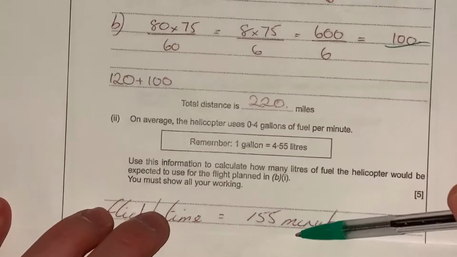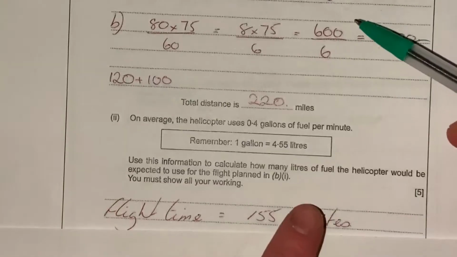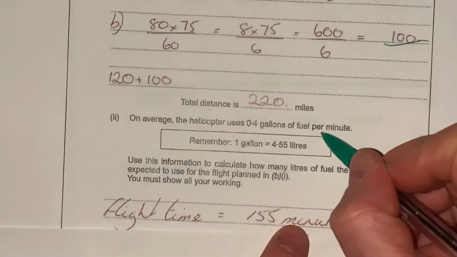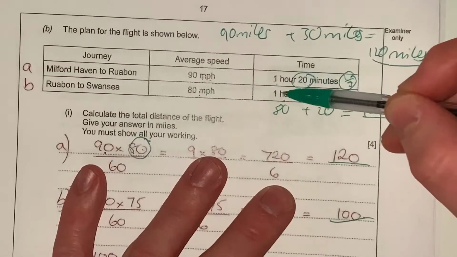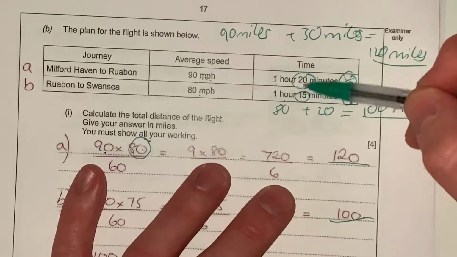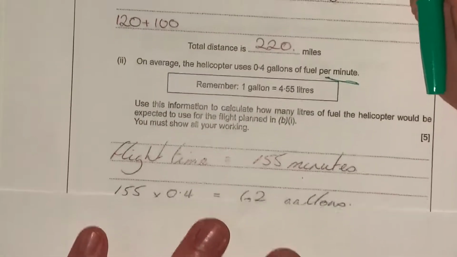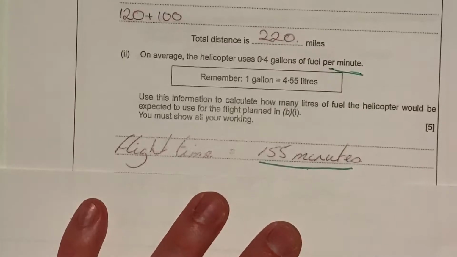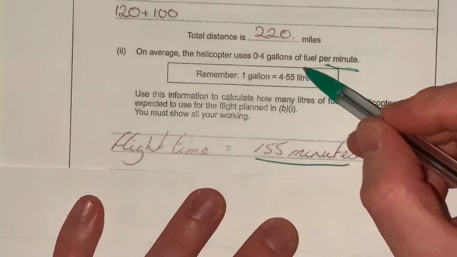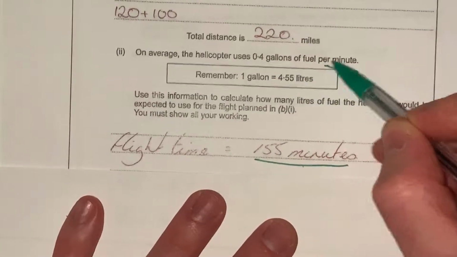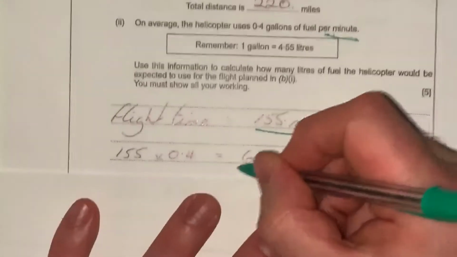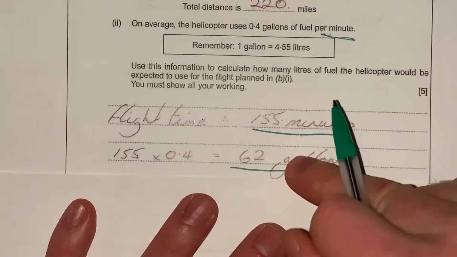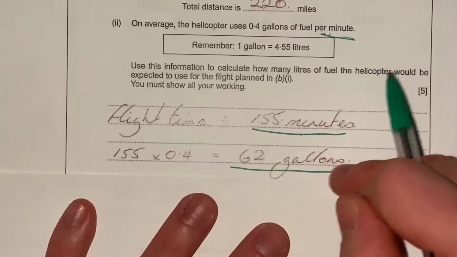So, first thing you need to know is, if it's per minute here, it says 0.4 gallons per minute, you need to find out how many minutes you travelled for, and it tells you here, obviously the 80 minutes here, then an hour and 15 is going to be 75 minutes, and 80 adds 75 minutes gives me 155 minutes. You get 1 mark for that. But we know we use 0.4 gallons of fuel per minute, so I now need to times 155 by 0.4. Again, use Napier's bones. So that gives me 62 gallons. So that's what's needed or going to be used.